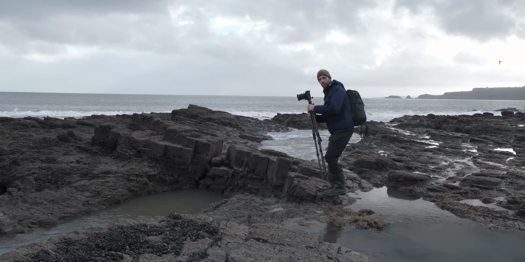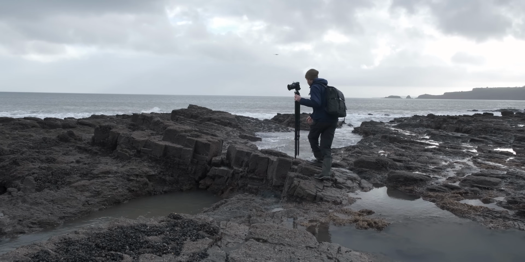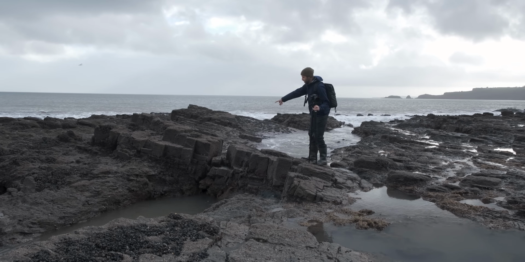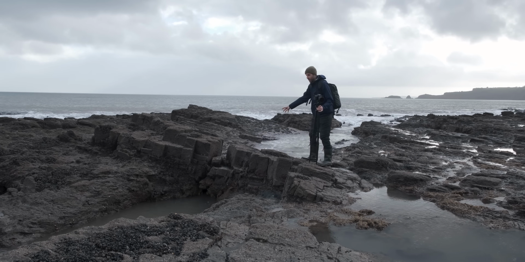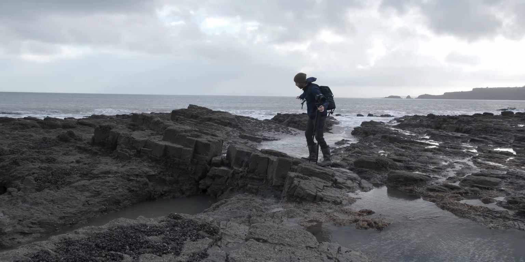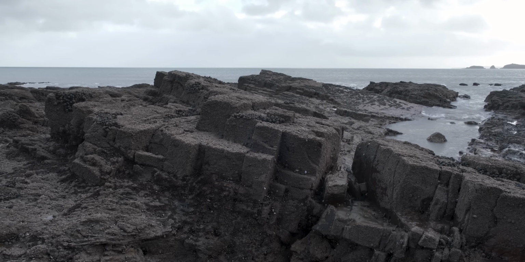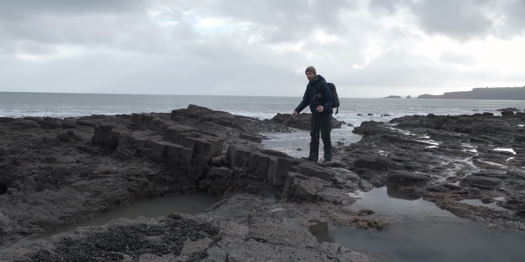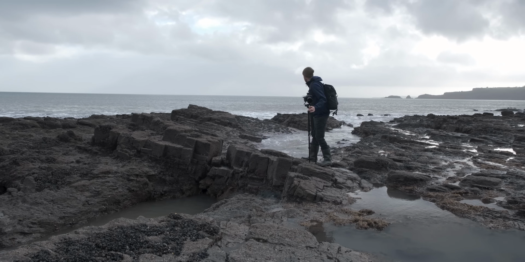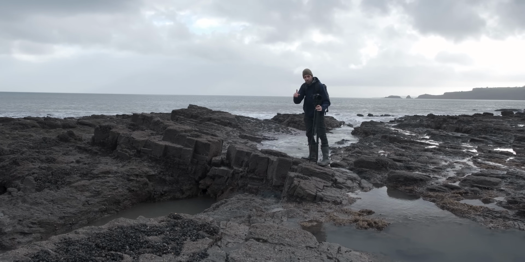So these are the type of things that I'm looking for, like cracks in the rock where maybe on another occasion, when the tide's a little bit higher, it's pouring through this crack and we get this kind of water flow coming over. I think that would be really cool. Probably have to shoot it from back there though.